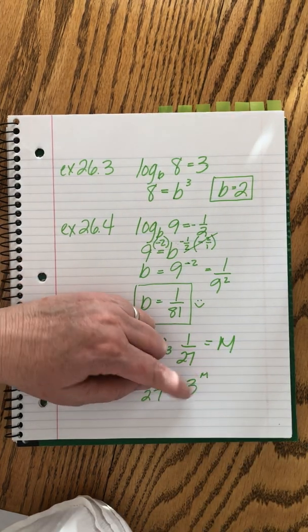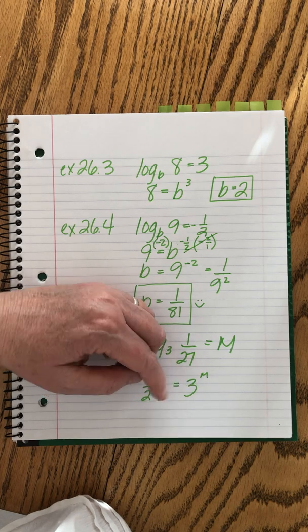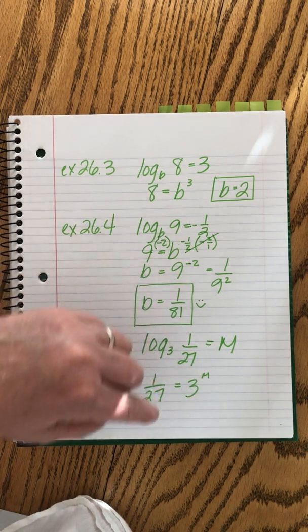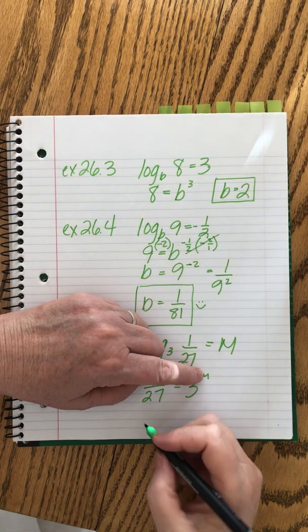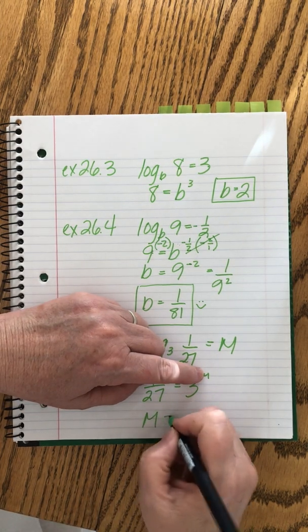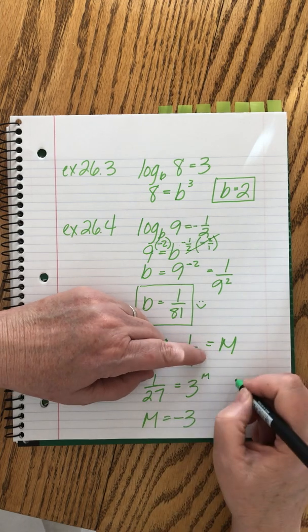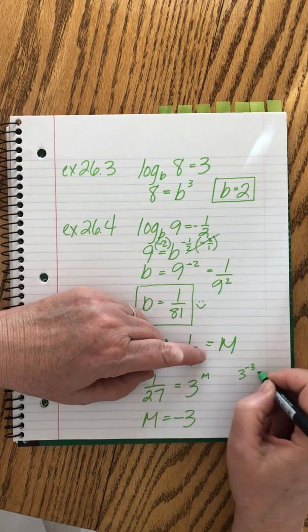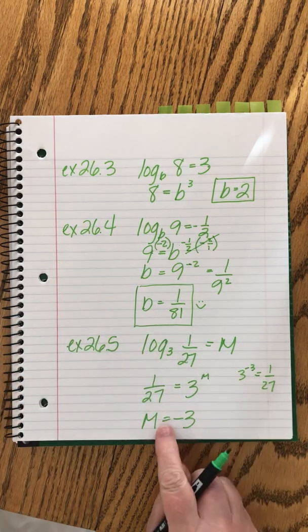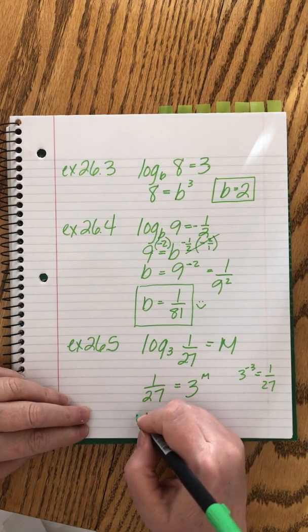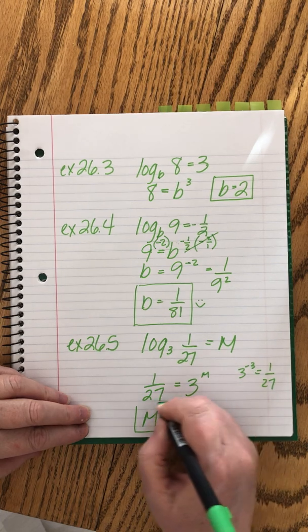Oh, okay, well I see 3 to 27, that's cubed, but it's also flopped down. So that must be a negative 3, right? Because 3 to the minus 3 would equal 1 over 27. Okay, yeah, there's a double check on my thinking. So m equals minus 3. Yay.